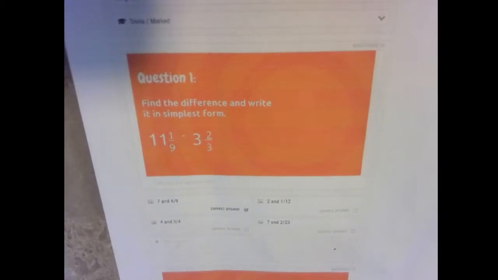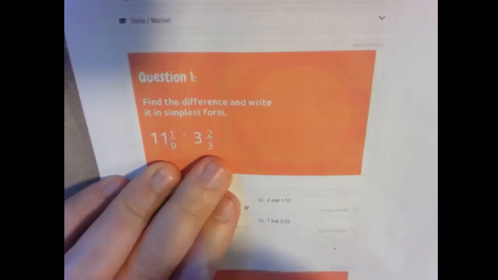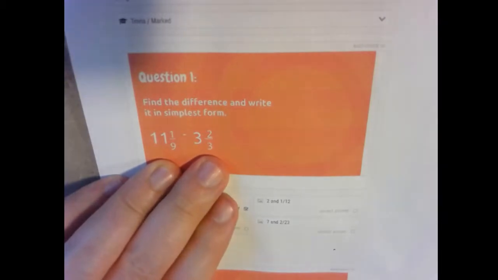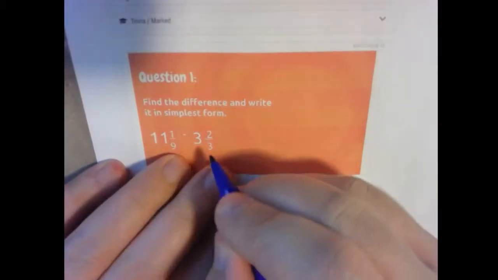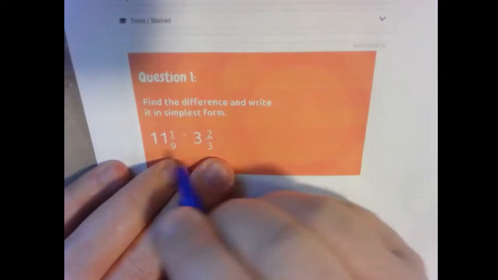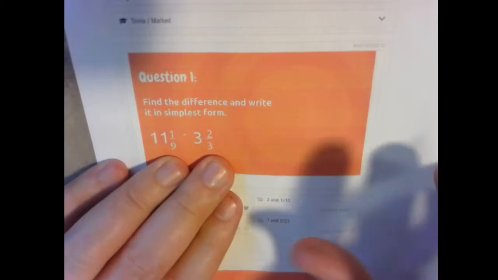But first we need to make sure we don't need to borrow. We need to get these fractions in terms of comparing like with like. When we have 1/9 and 2/3, we need to get this into a common fraction, which we've practiced in the past. The pattern is to find the least common multiple of 9 and 3.